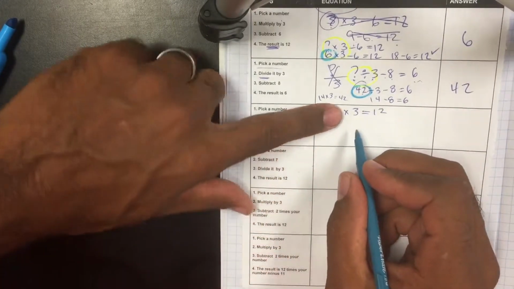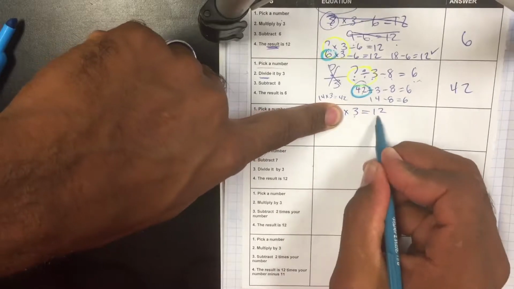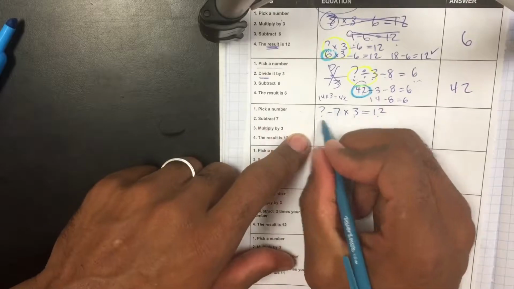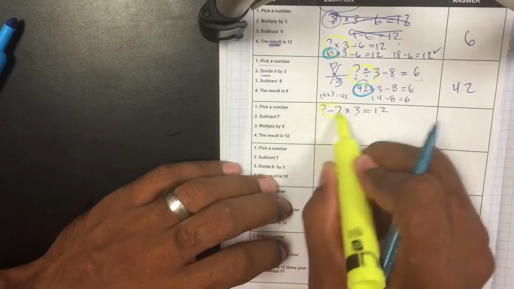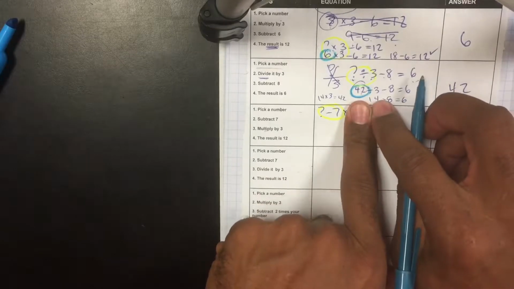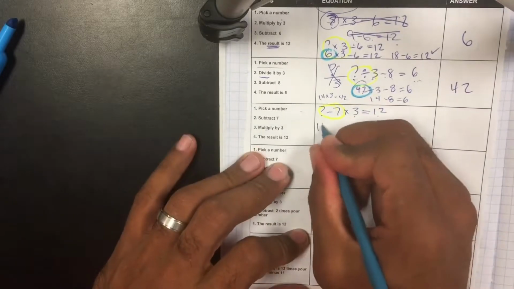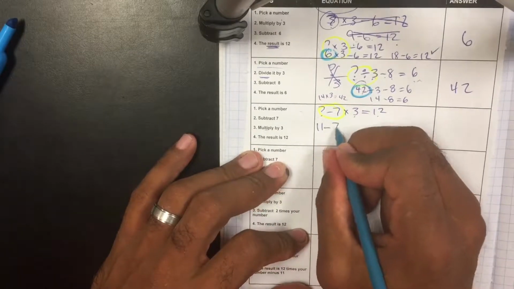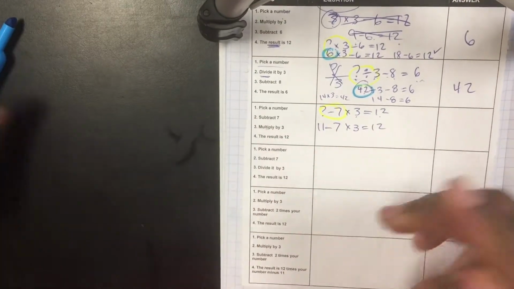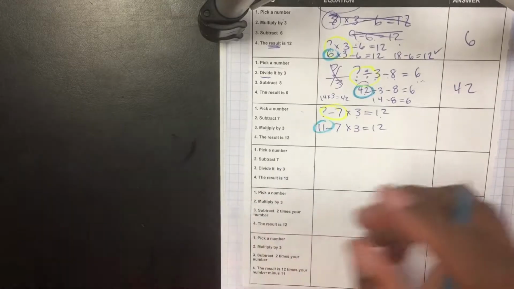Okay, so first I have to say, what number times 3 equals 12? 4. So that means that this right here has to equal 4. All right, well then what minus 7 equals 4? 11. 11 minus 7 equals 4. So remember, I'm guessing this, I'm trying to pick this number.